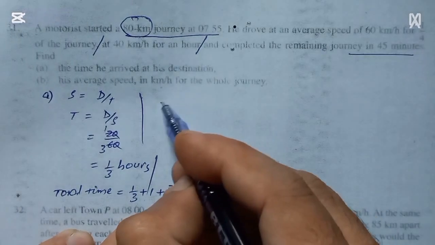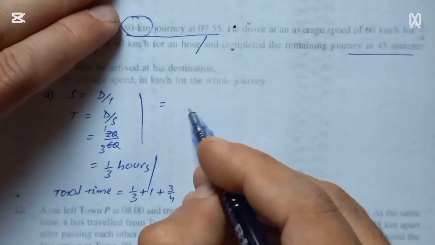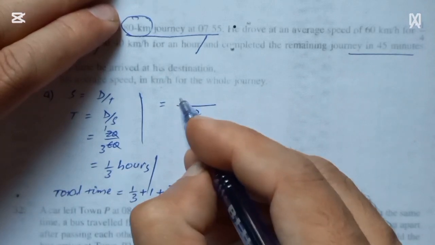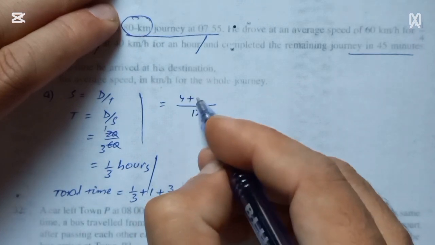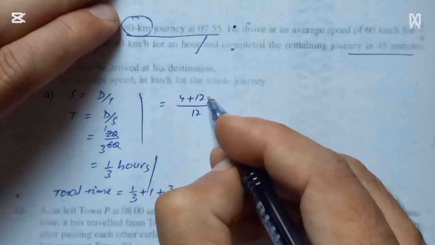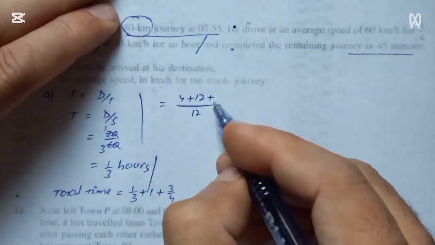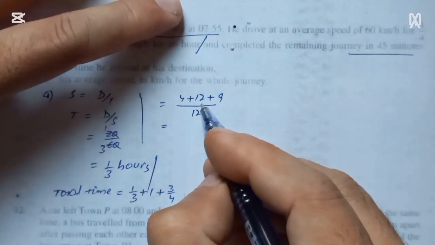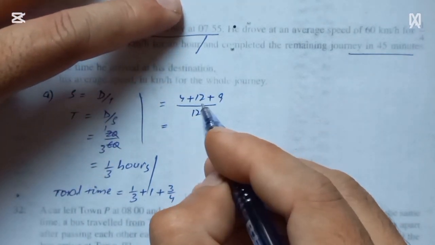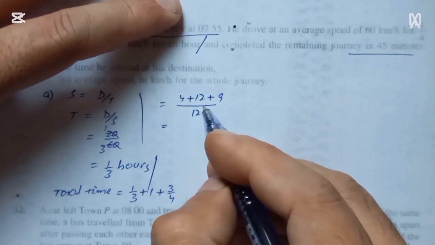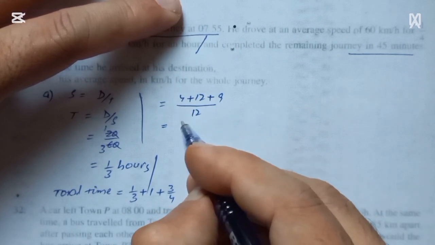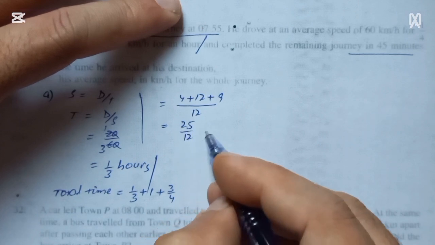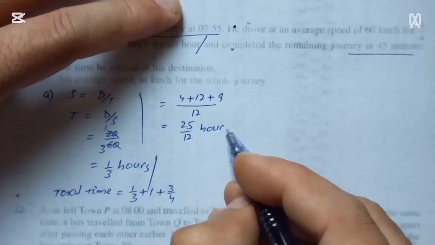So take the LCM. LCM will be 12. 3 4s are 12. Here will be 4. Here will be 12. And 4 3s are, so 3 3s are 9. So 4 plus 12, 16. 16 plus 9, 25 over 12 hours.